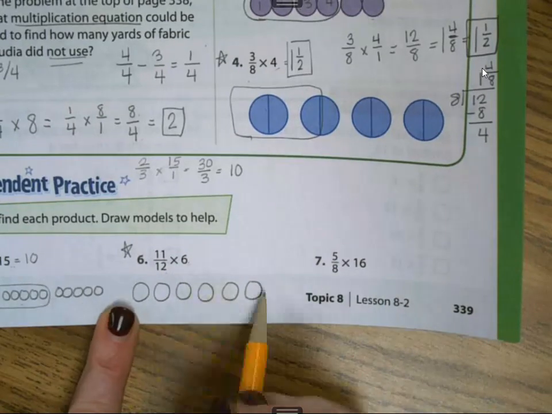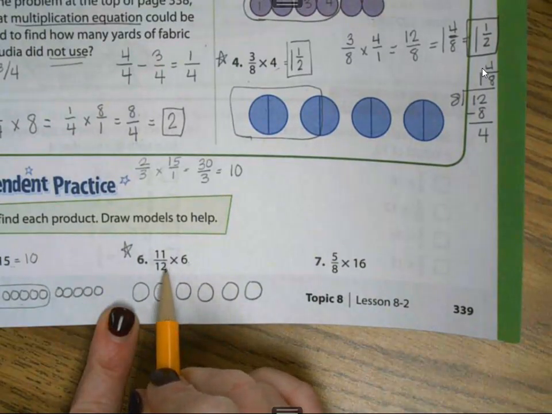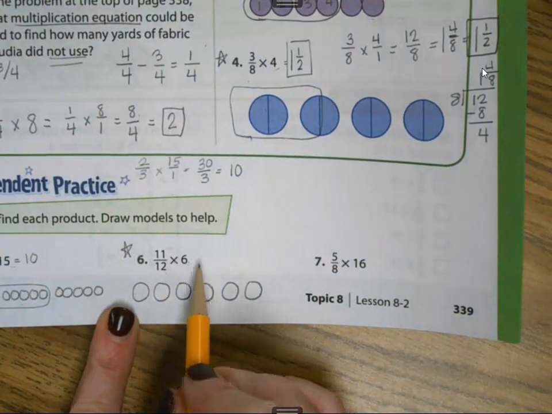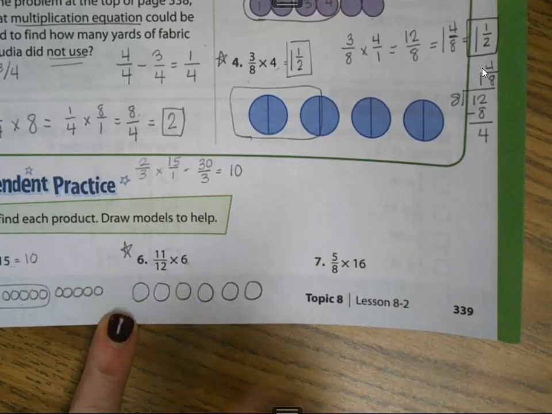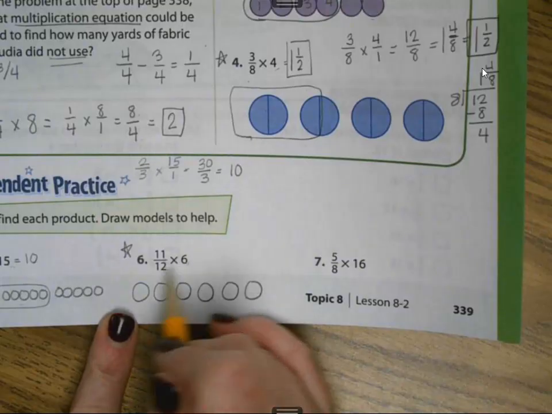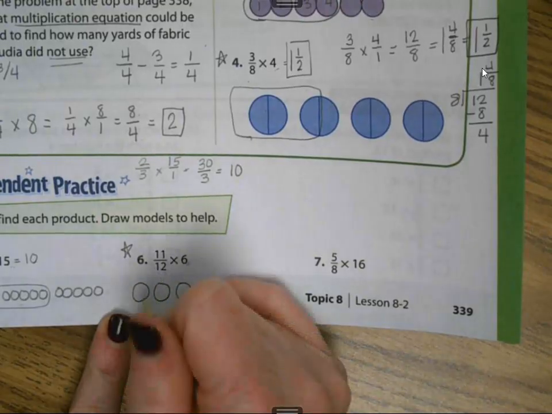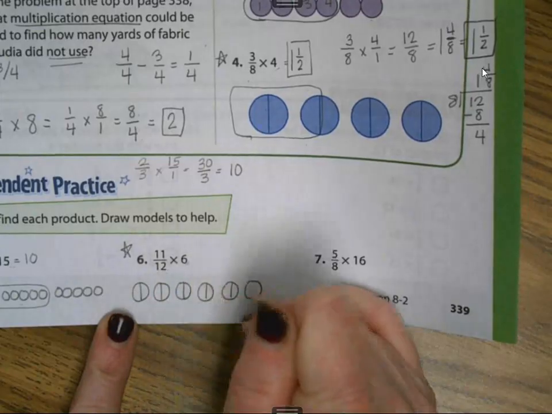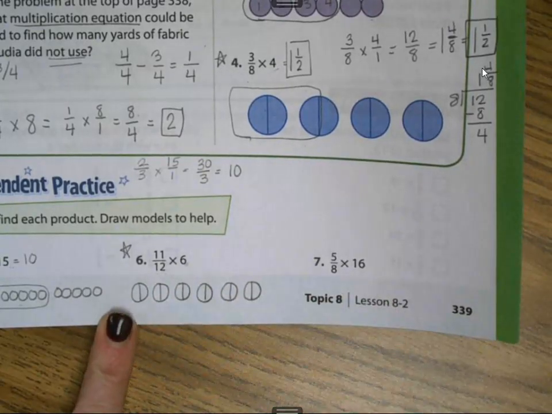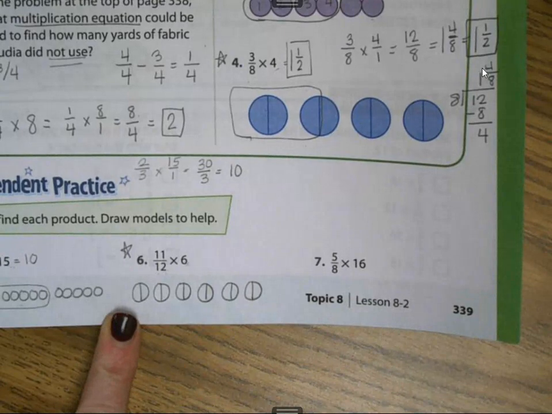And I need to break these circles into 12 equal parts. So, using my fact family, I know that if I break each circle into 2 equal parts, 6 times 2 gives me that 12. So let's look at this. Now I know these aren't perfect. If they were all drawn perfectly, I would have 12 equal parts, right?